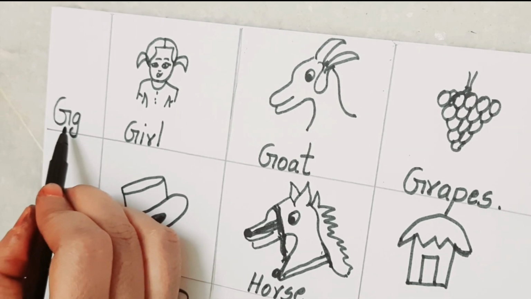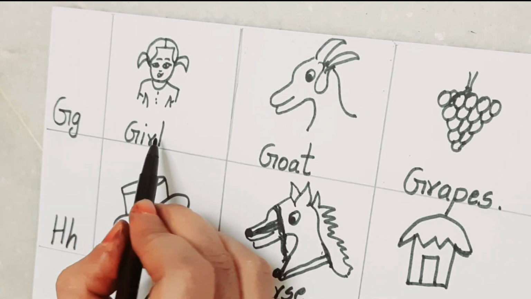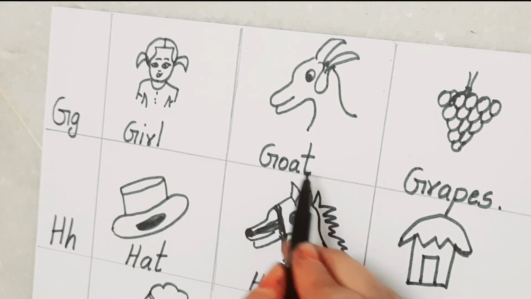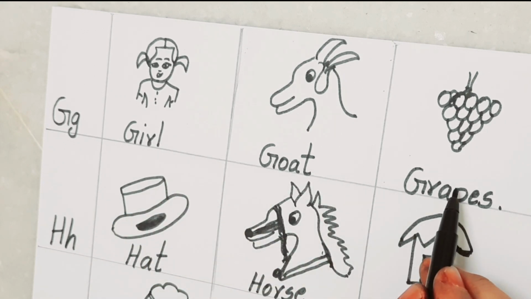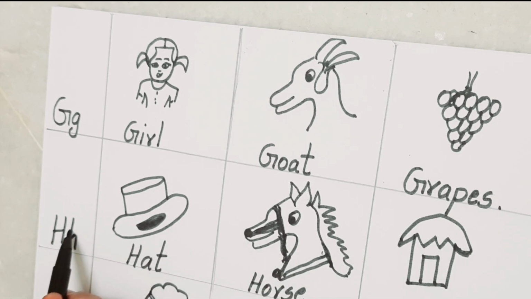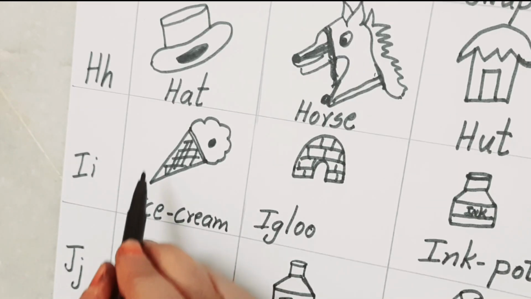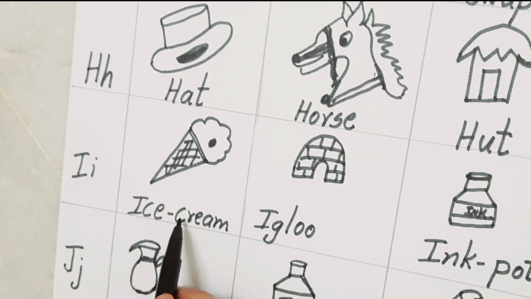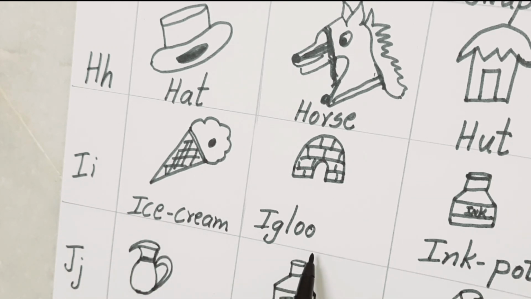With letter G, girl, goat, grapes. With letter H, hat, horse, hut. With letter I, ice cream, igloo, ink pot.